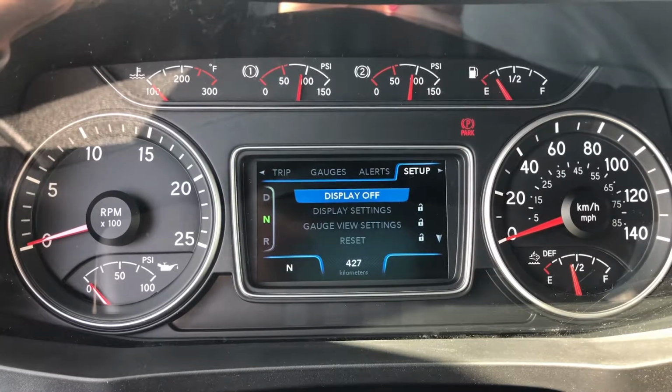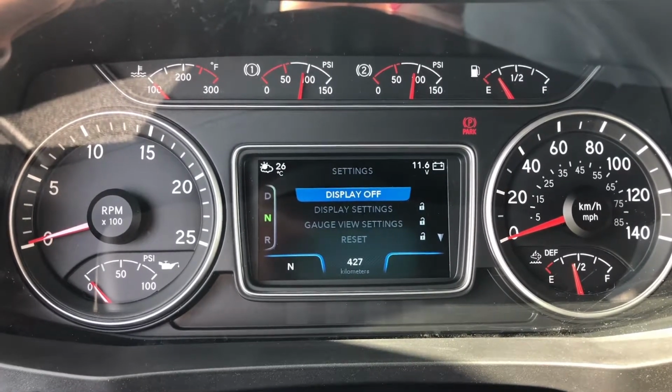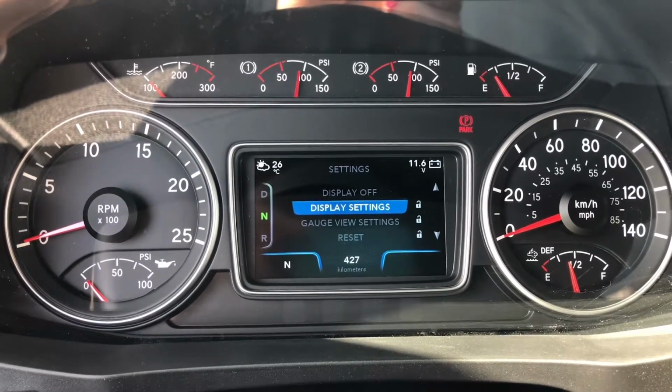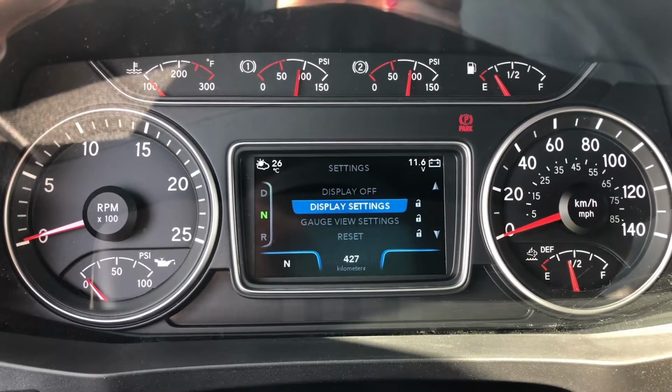The next screen is your setup screen. This is used to turn the display off if you don't want it in your face, as well as the display settings, which will change the backlight intensity. You can change your units from kilometers to miles, and you can change your language from English to French or Spanish.